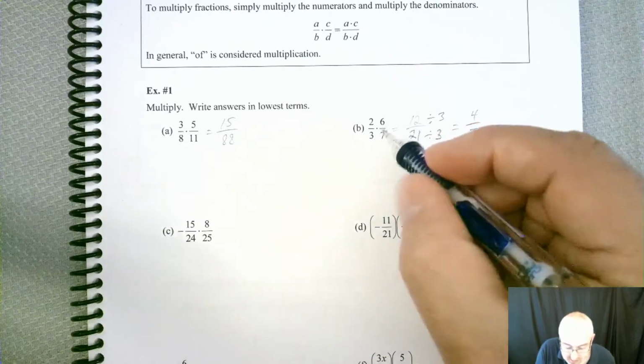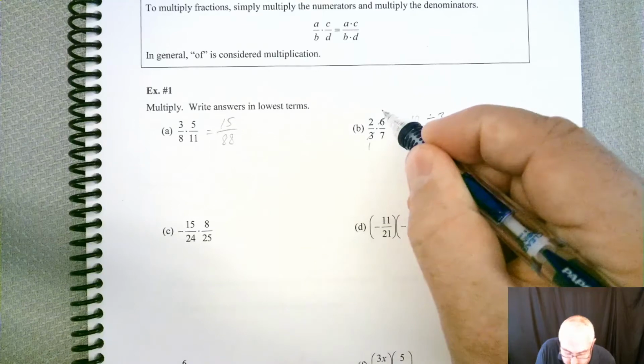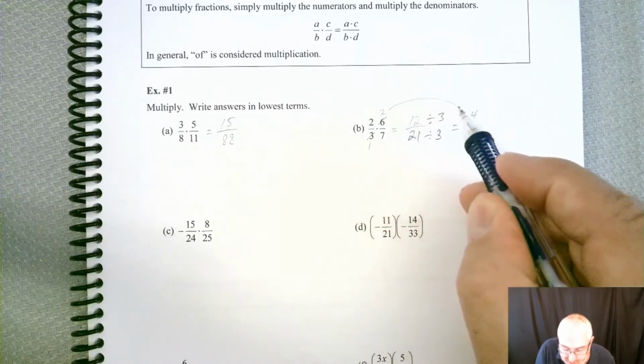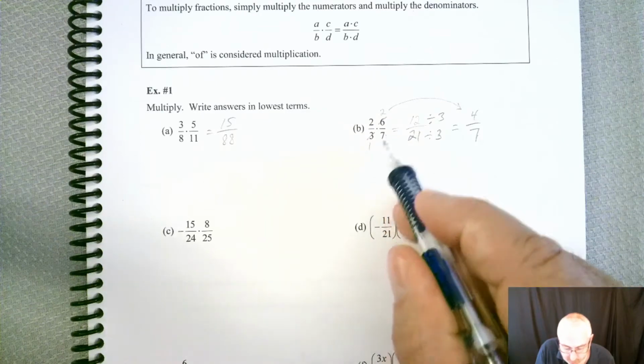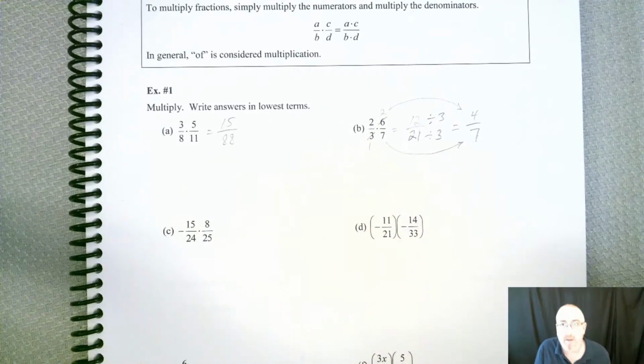So had we divided out that common factor first, you can see that 2 times 2 bypasses to get you to the 4, and 1 times 7 bypasses to get to the 7. So it's a nice optional way to lessen your work on the front end versus doing the breaking down at the end of the problem.